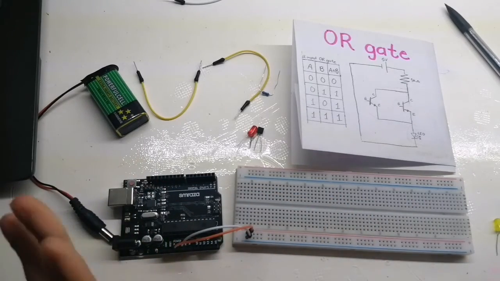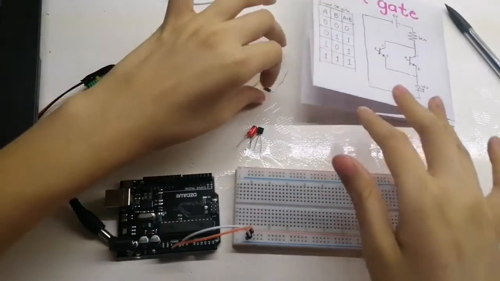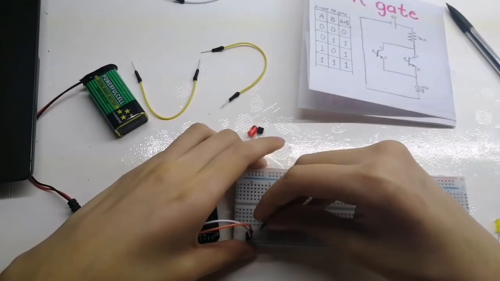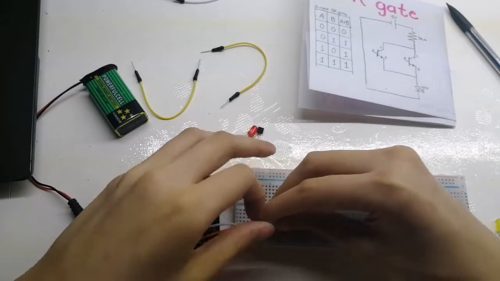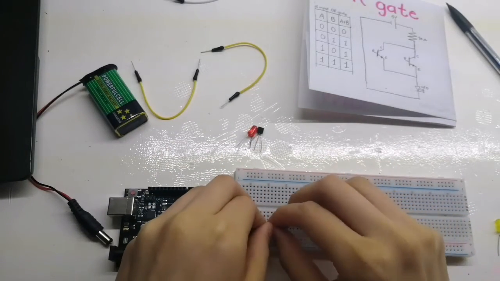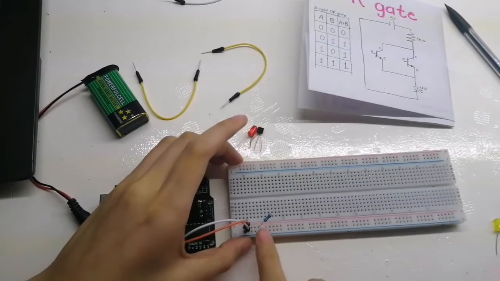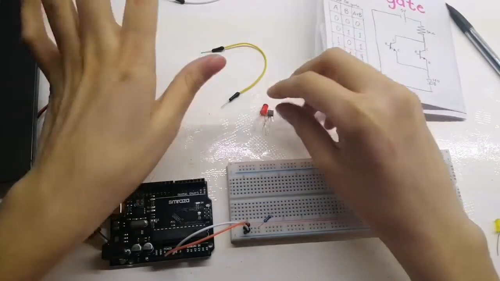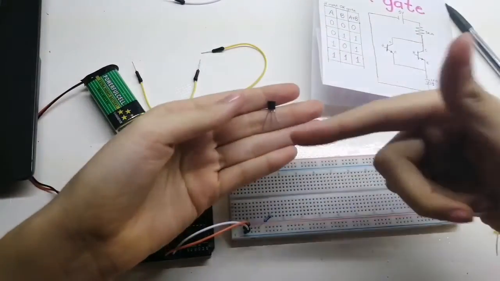Also as in the other one, we are going to start with a resistor. We only need the resistors to be connected to the line of the 5 volts. And now we're going to use our transistors.